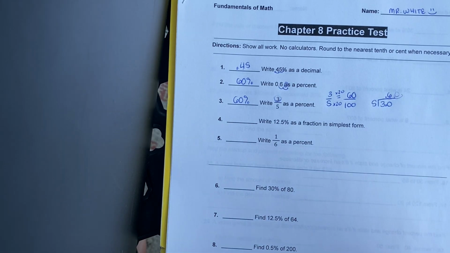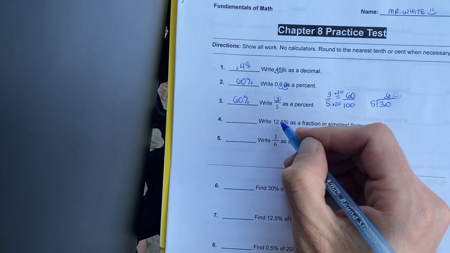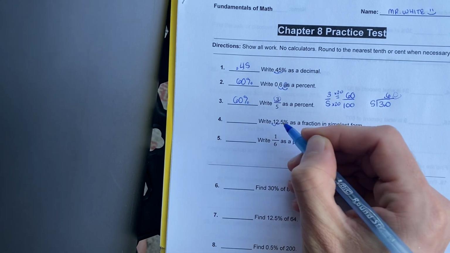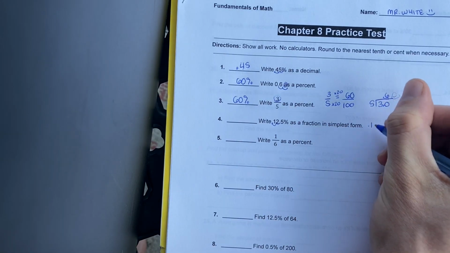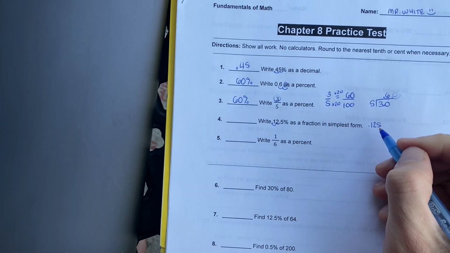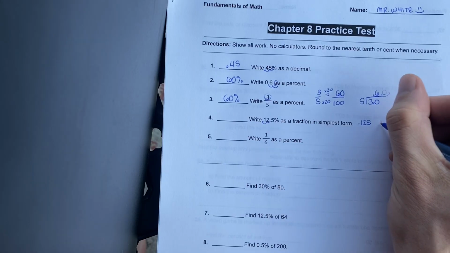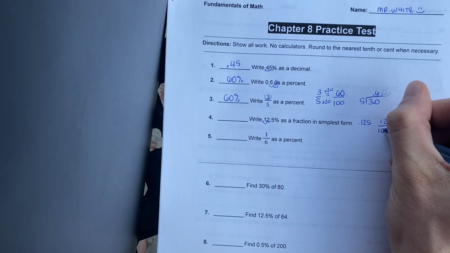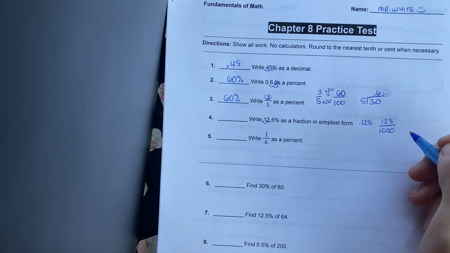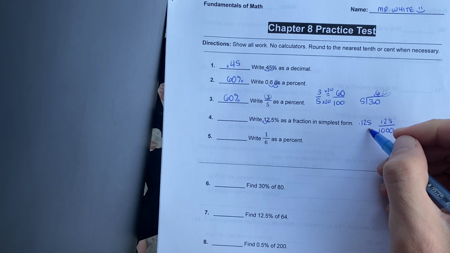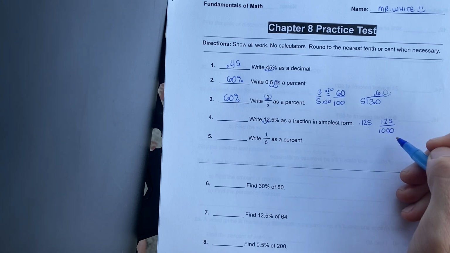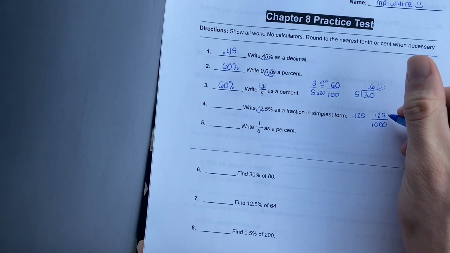Next one here, write 12.5% as a fraction in the simplest form. How I went ahead and did this was I moved it over 2 to get it into the decimal, and I see that this is, so that's a tenth, hundredth, thousandth. So I can then put 125 over 1,000th. So this digit there is what's telling me why I need 1,000. And then from there, I just need to reduce it.